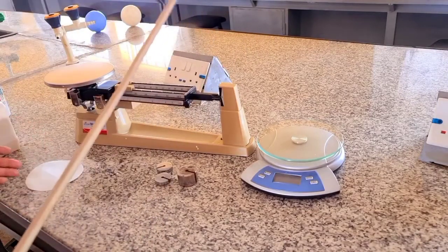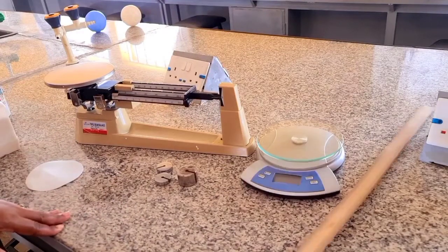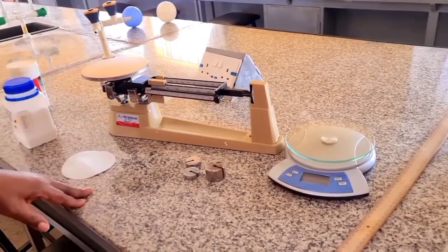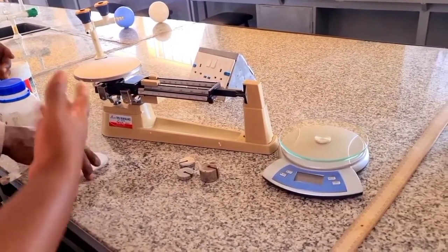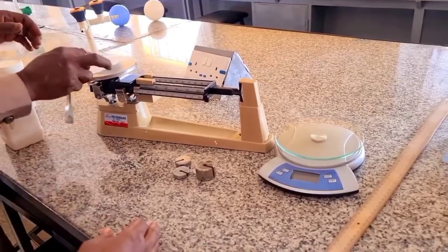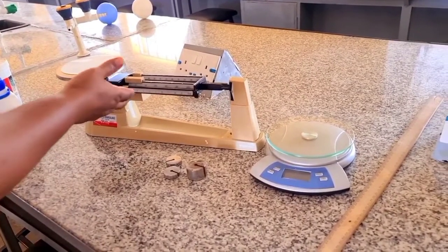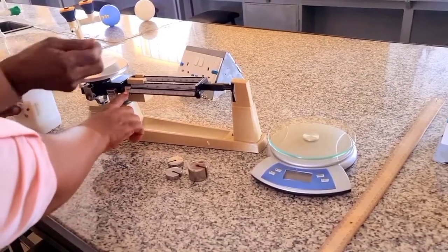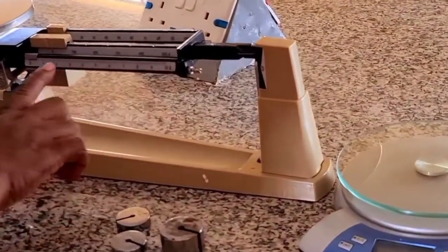Now let's look at what happens in our chemistry lab when we are asked to measure salt for practical experiments. This is a beam balance. See the graduation. Here is 0 to 10 grams.